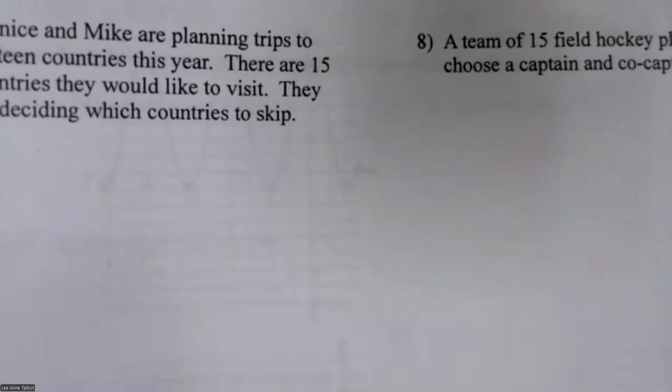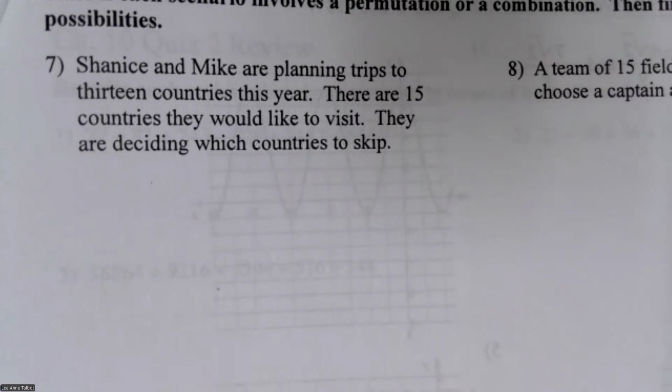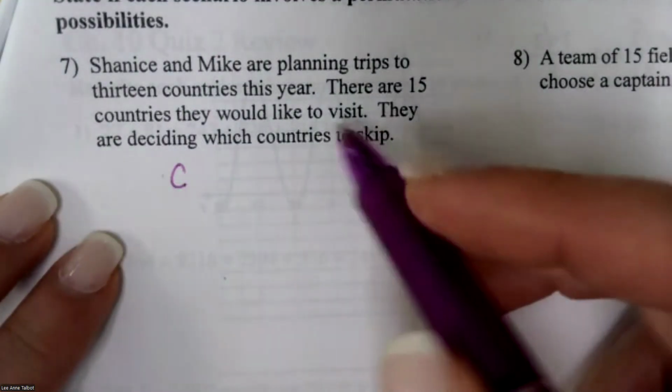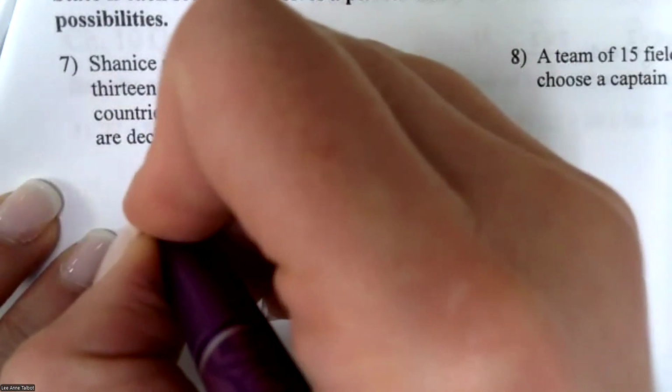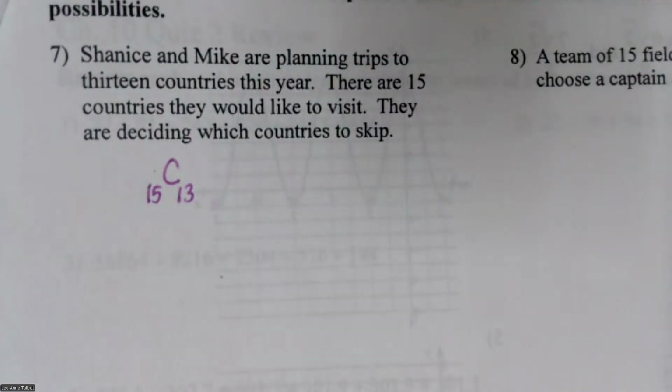Okay, now back to this. Shanice and Mike are planning trips to 13 countries this year. There are 15 countries they would like to visit. They are deciding which countries to skip. All of the countries they're treating the same, the same level of importance to them. Does that make sense? Okay, so this is a combination. And there are 15 total countries, and they are selecting 13 of them to visit.